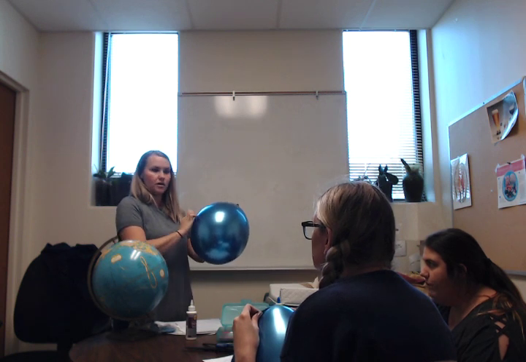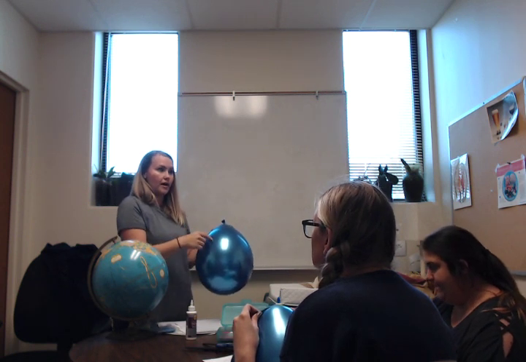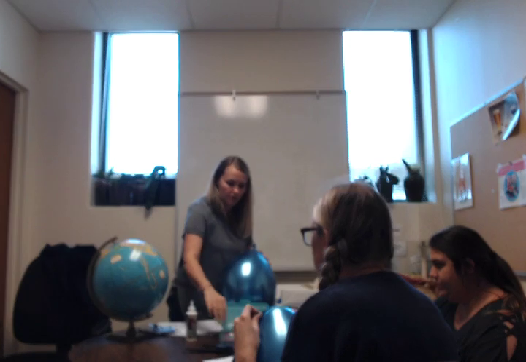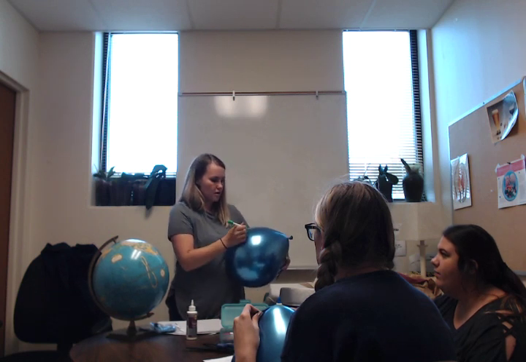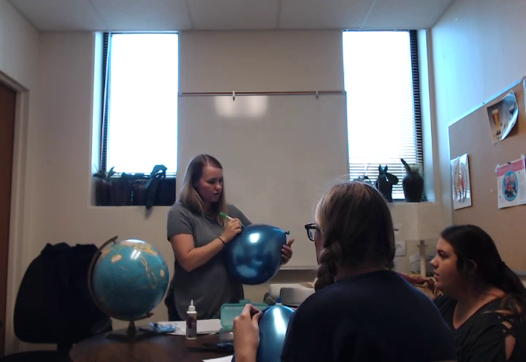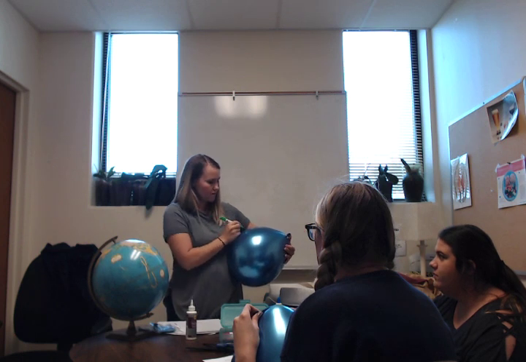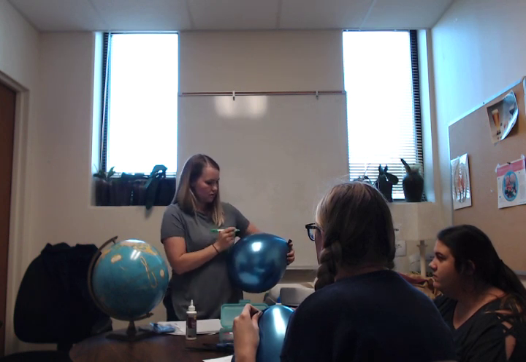So we're going to start putting our continents on our globes, and in order to do that, we have to establish where our equator is. So remember, the equator is the middle of your globe, goes around, and we call that 0. So everybody take your marker, and we're going to establish an equator line all the way around your globe. It's called 0. 0 line of latitude.